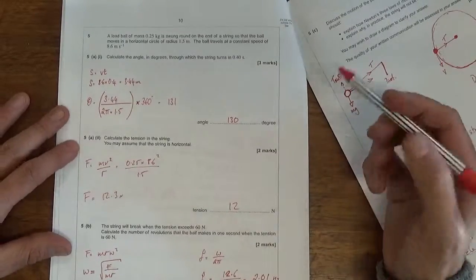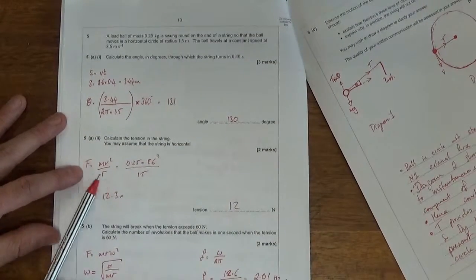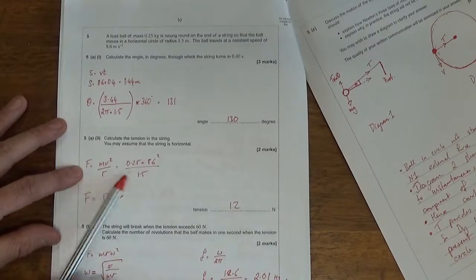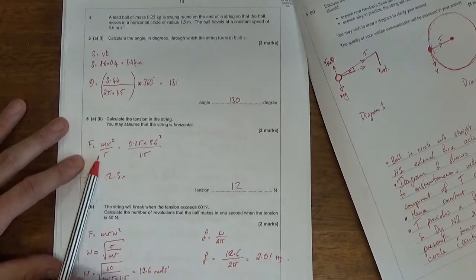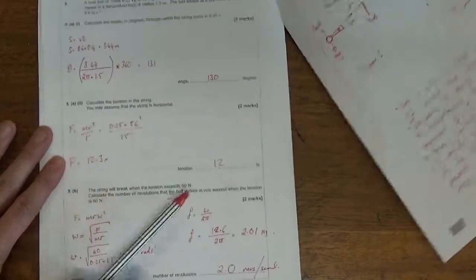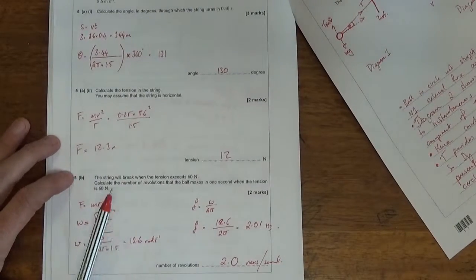I'm losing my voice. Next up, tension in the string, that's just GCSE, there you go. F equals mv squared over r, plug in your numbers, 12 newtons.